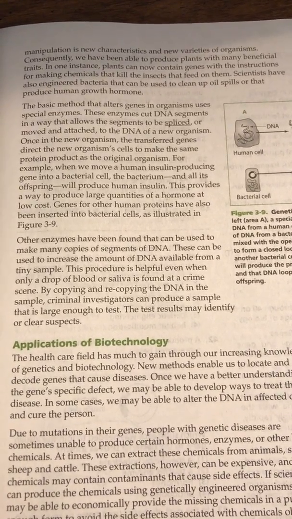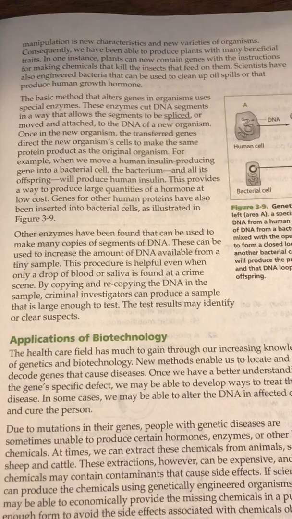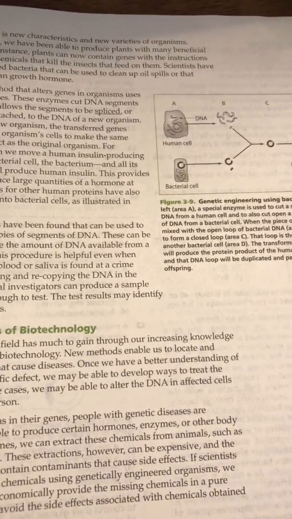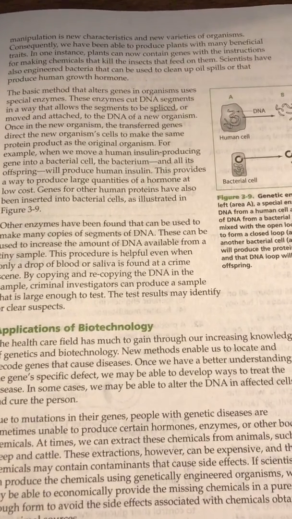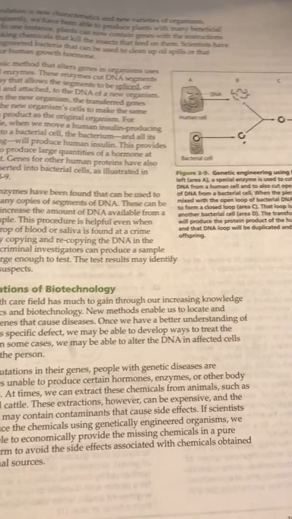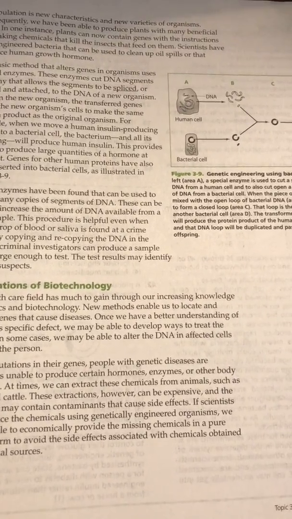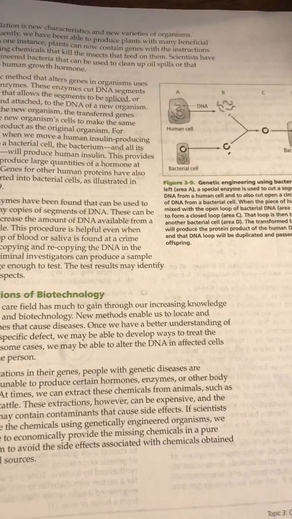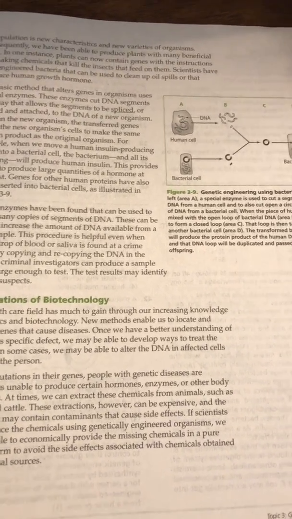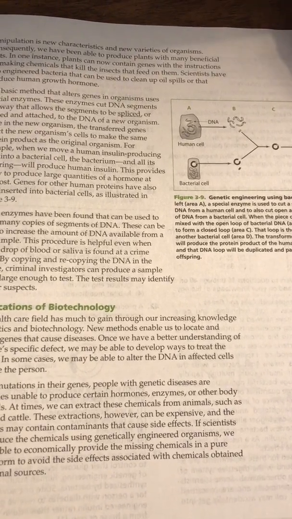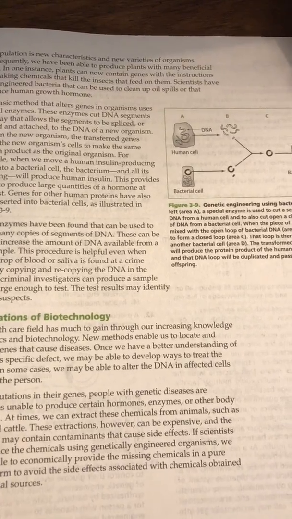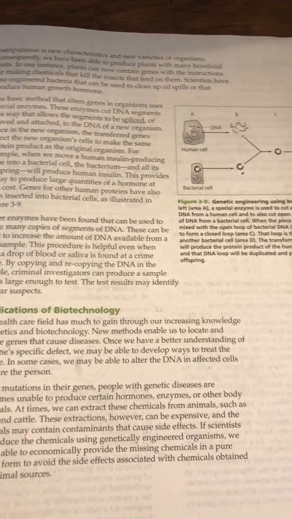Genes for other human proteins have also been inserted into bacterial cells, as illustrated in Figure 3.9. Other enzymes have been found that can be used to make many copies of segments of DNA. These can be used to increase the amount of DNA available from a tiny sample. This procedure is helpful even when only a drop of blood or saliva is found at a crime scene. By copying and recopying the DNA in the sample, criminal investigators can produce a sample that is large enough to test. The test results may identify or clear suspects.